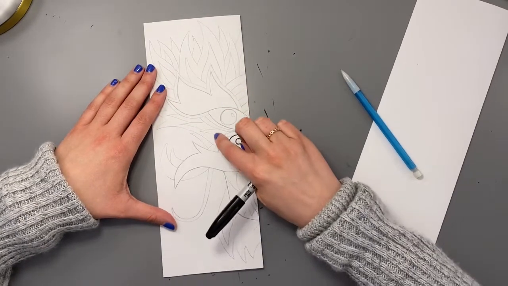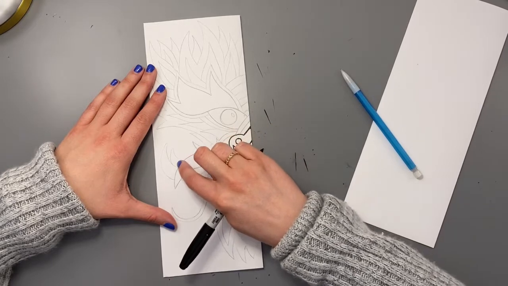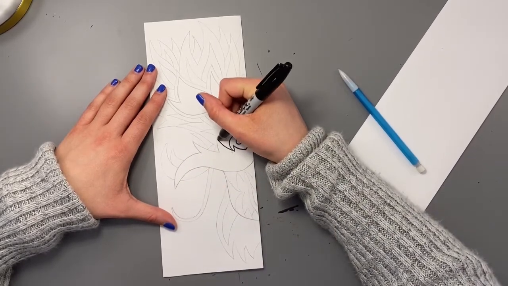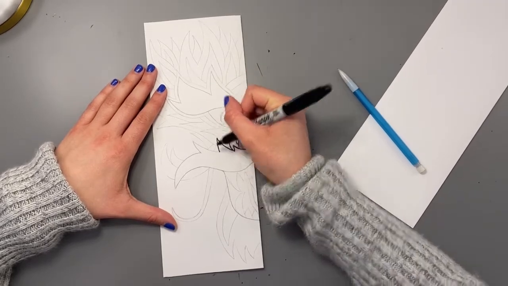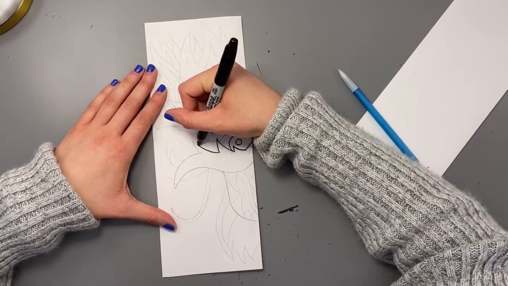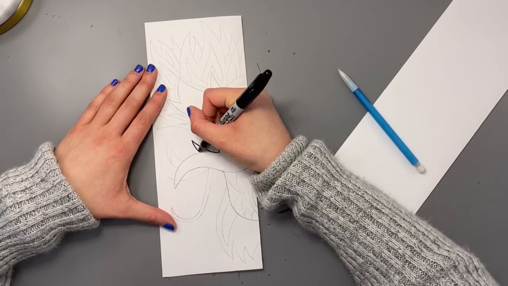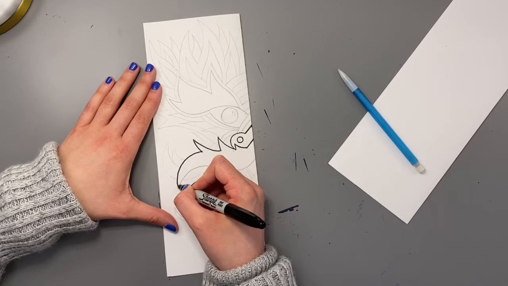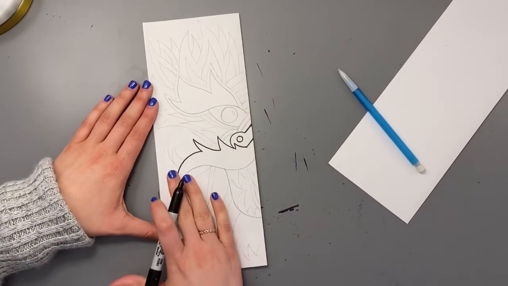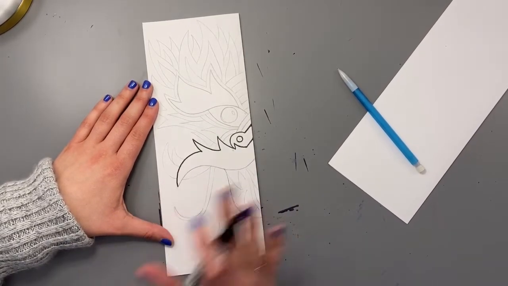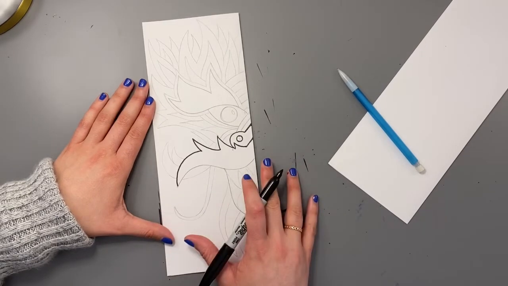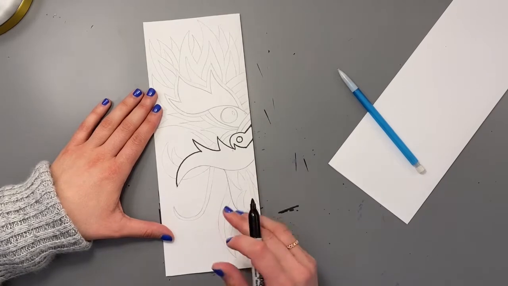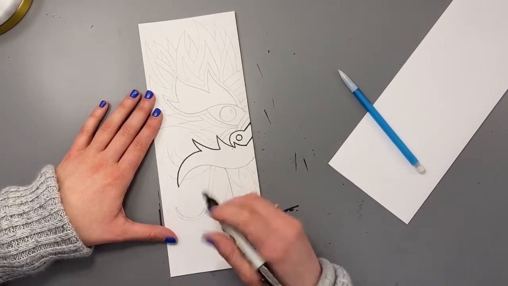Then we're going to make a zigzag line that comes out and curves around. So like this, up, down, up and out, and down. And then this is going to curve and hook around. If yours doesn't look exactly like mine, that's totally fine. Feel free to add any other fun details that you think will make your dragon look cool. It is okay if it doesn't look exactly like mine.